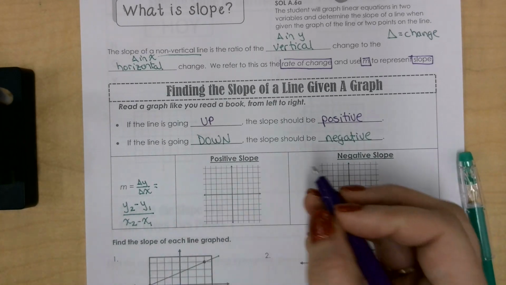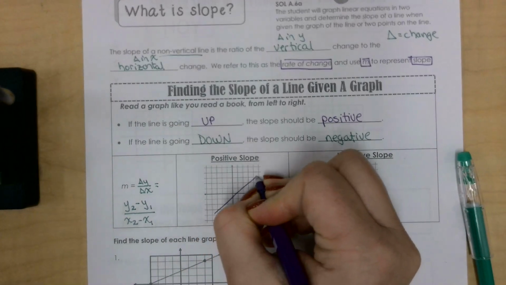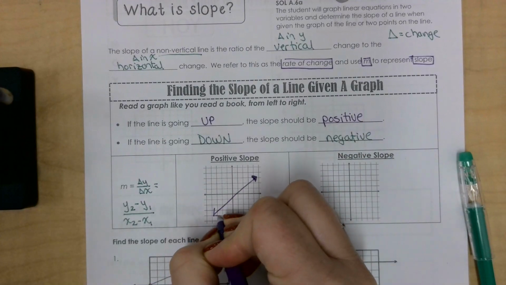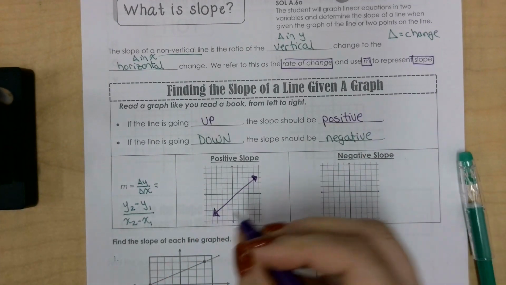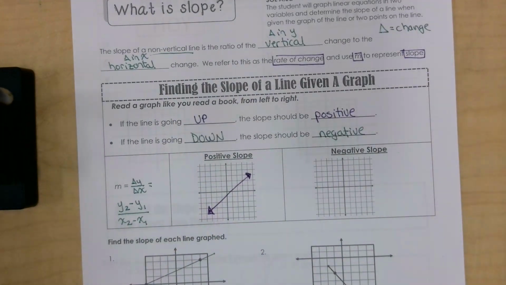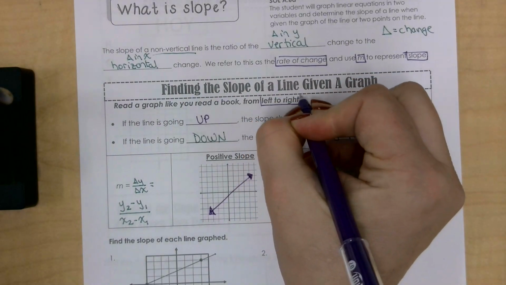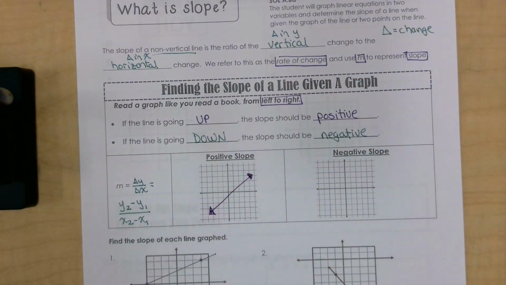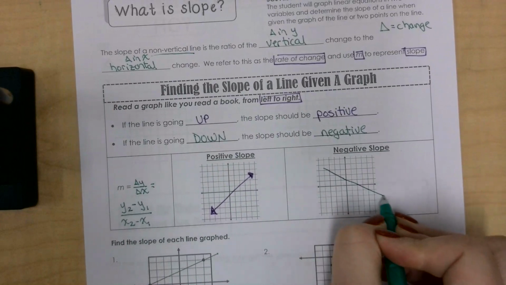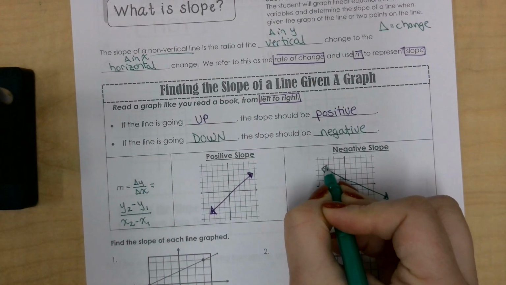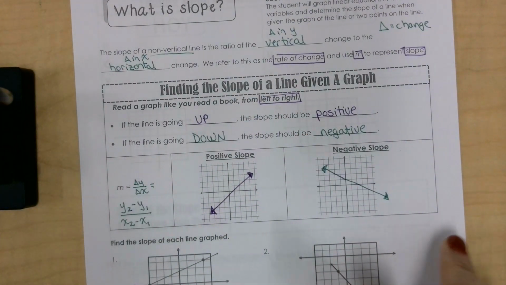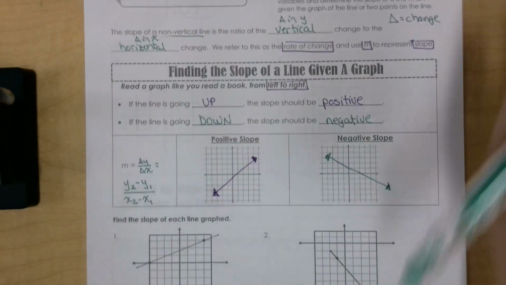A positive slope will be going up. So I could draw a line like this, and this is what positive slope looks like. It's left to right, like you're reading a book. A negative slope will go down like this, left to right. The slope is going down.